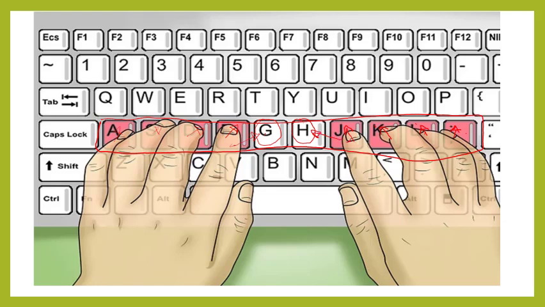Also, when you want to type the other characters above the home row keys, that is when you will move.